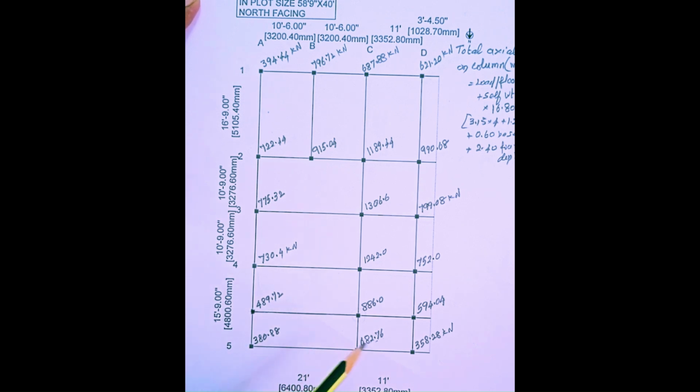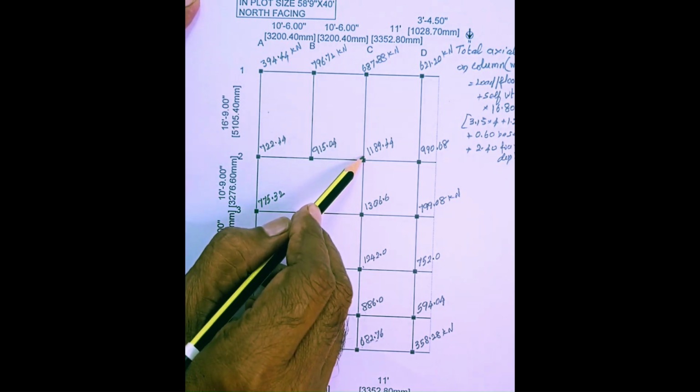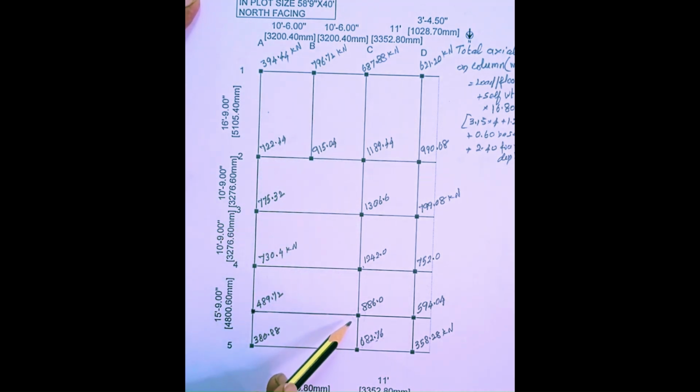That is not correct. For example, for these four columns, column 1, 2, 3, 4, the axial load itself is enough because the column is coming at the center point and there will be no moment in this column.